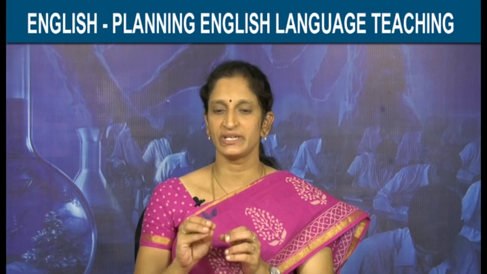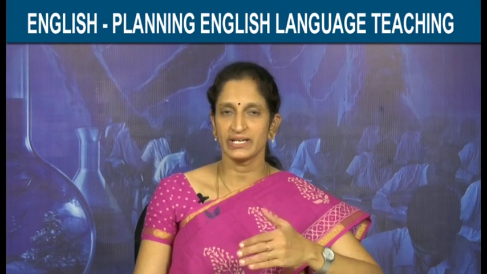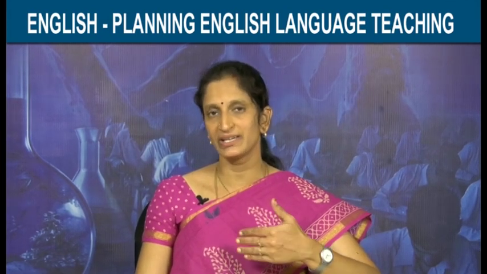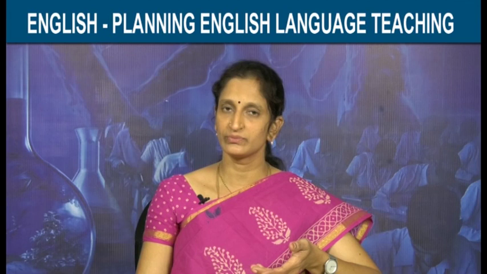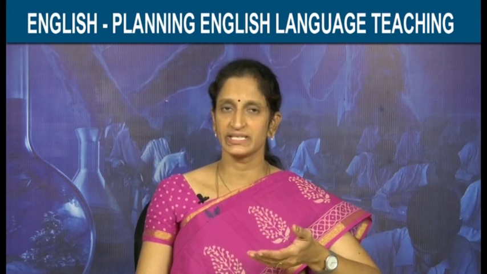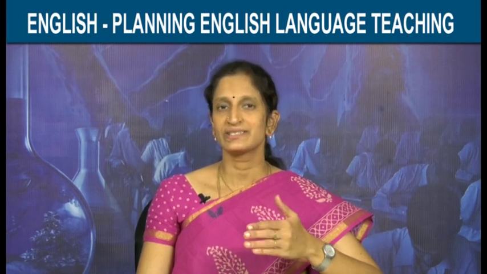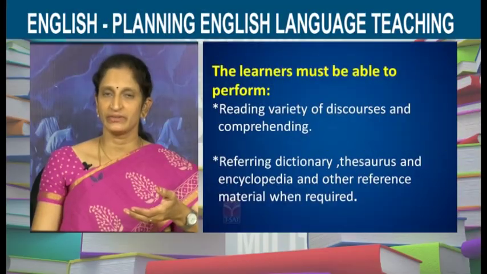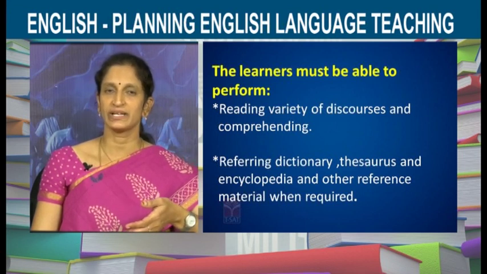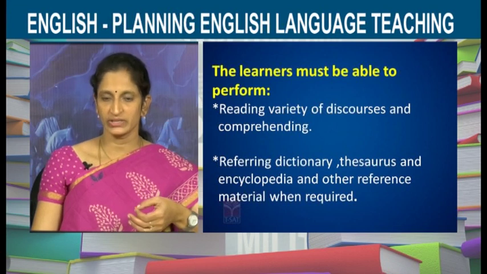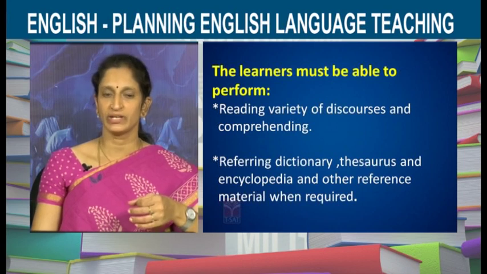So here the student must be able to read silently at an appropriate speed with proper comprehension. And at the same time, when they are growing up, when they are going for higher educational studies, the silent reading is going to be helpful all the way. So silent reading creates one experience for the learners of how to develop silent reading. To make this very effective, the learners must be able to perform reading a variety of discourses and comprehending, referring to a dictionary, thesaurus, encyclopedia and other reference material when they are required.